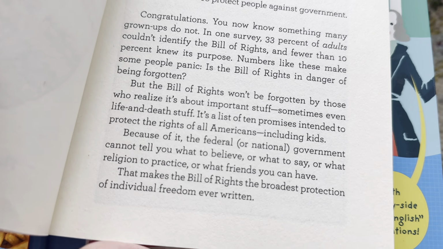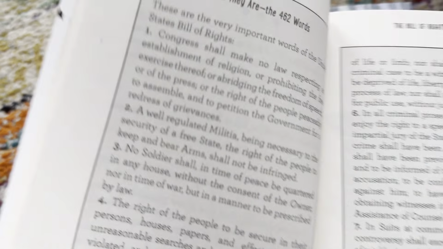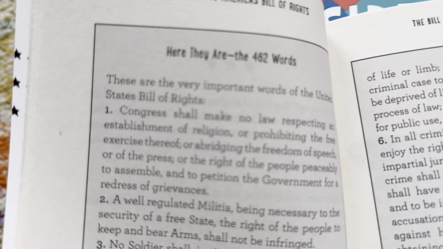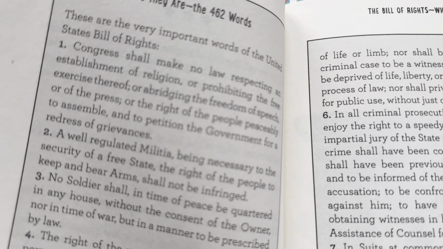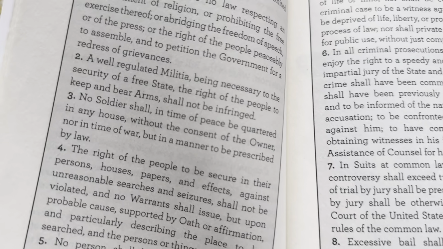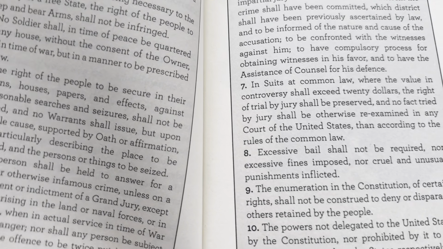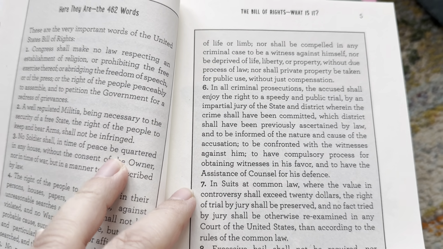And so to me, it matters how they're presenting the information, you know what I mean? Here, hold on. And then they provide the original verbiage, right? So in here, this is what it actually says.